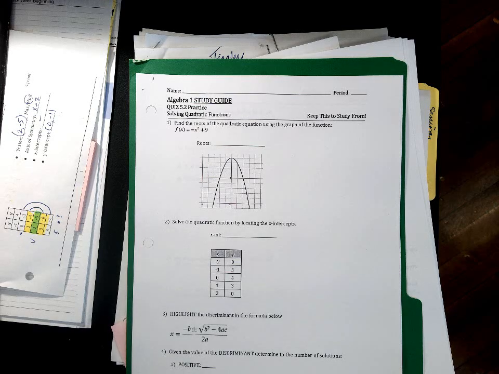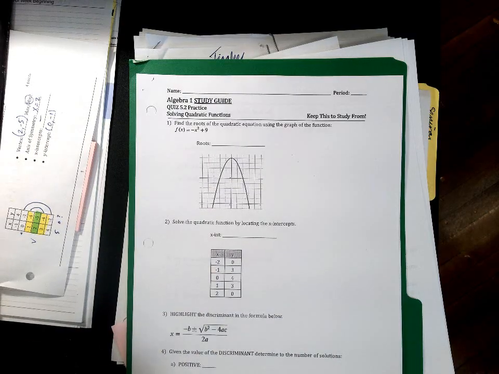Alright, this is the walkthrough for the upcoming quiz on quadratic functions.